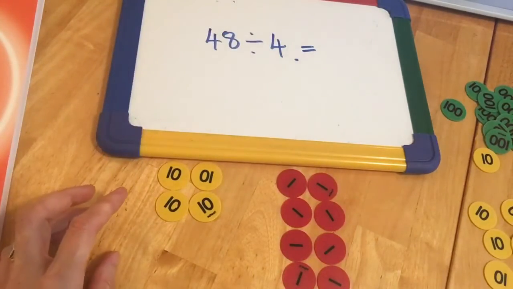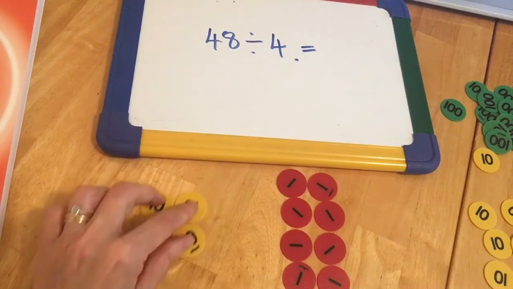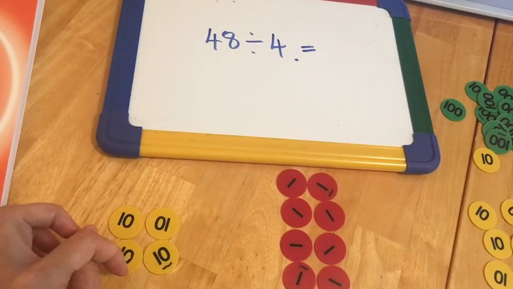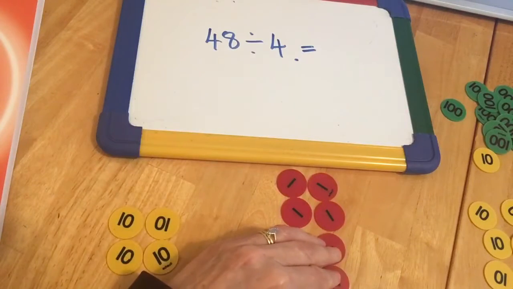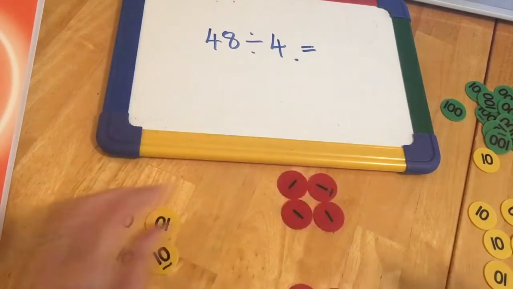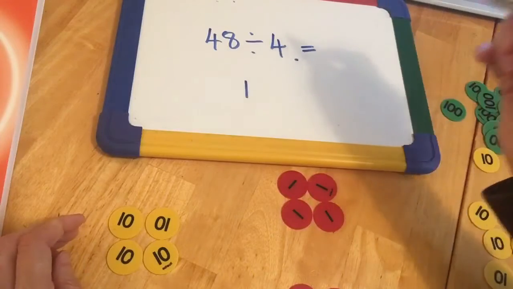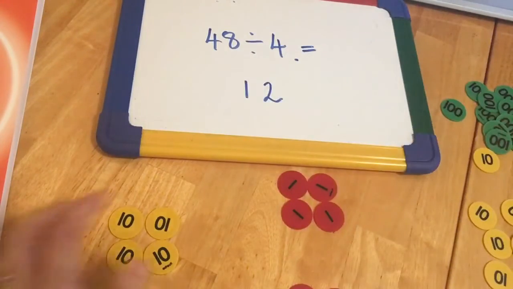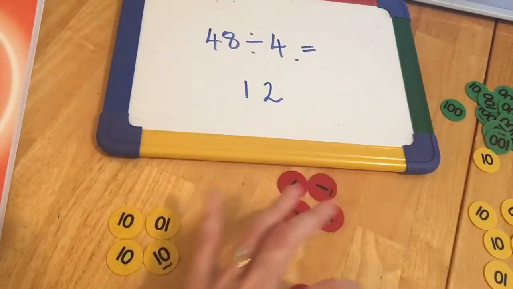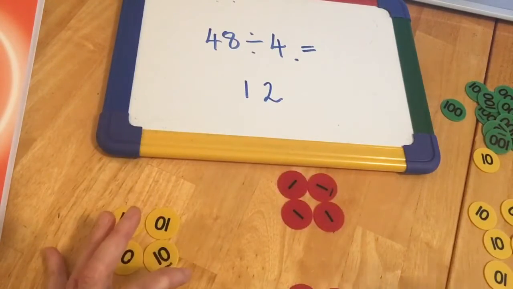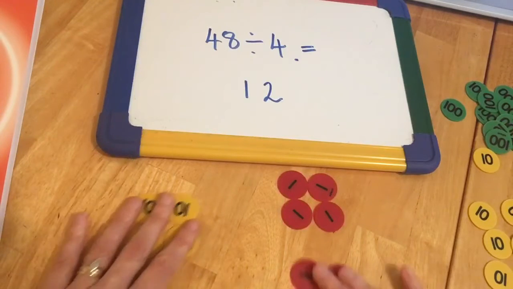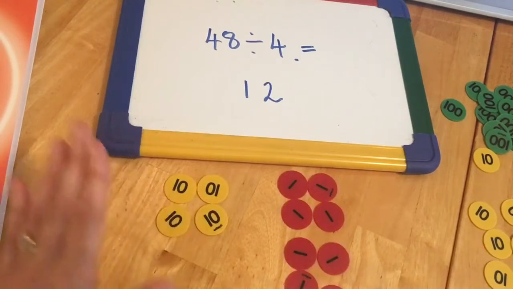So this is how I'd show that. I've got 4 tens, so I can make a group of 4. So there they are. I've got one group there, and I can divide this into 2 groups. So I've got one group of 4 tens, and I've got 2 groups of 1s. So you'd be doing lots of practical work around sharing and grouping your place value counters like that before you did any formal methods.